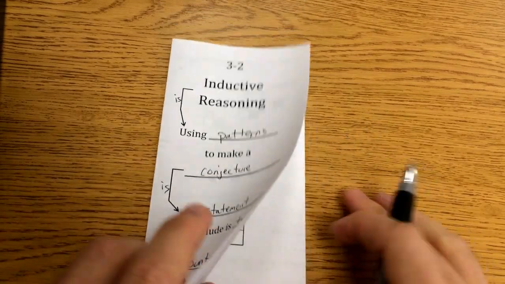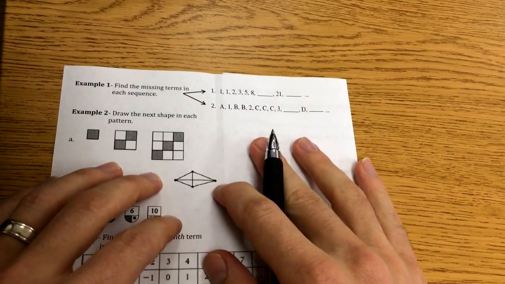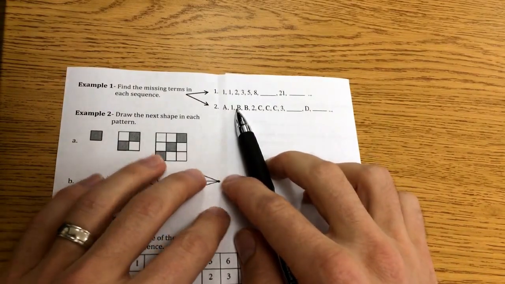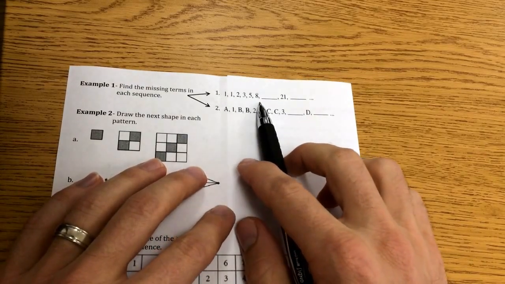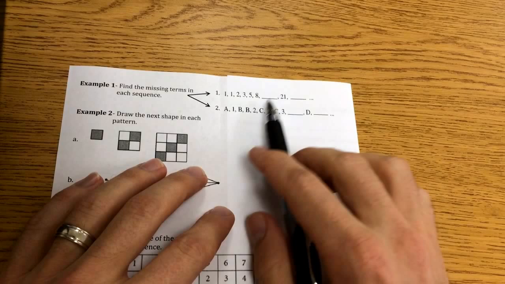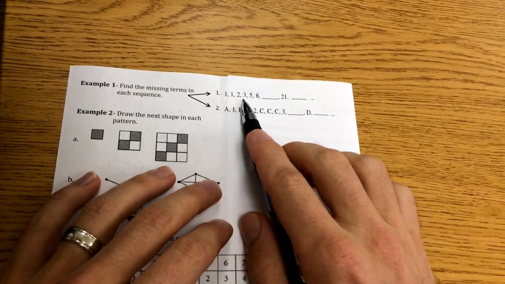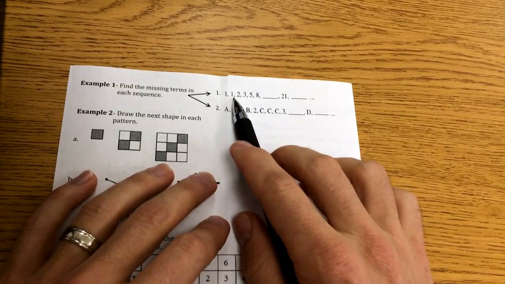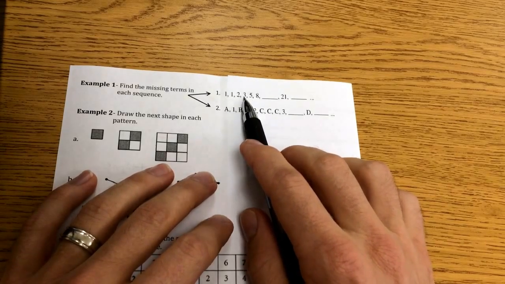All right? When we open up our foldable, it gives us our examples. So our first example, example 1, says find the missing terms in each sequence. There's 2 sequences there. And if you have not already, I want you to pause the video and see if you can find the pattern, and then play the video and see what we come up with together. The first one gives us 1, 1, 2, 3, 5, 8. Okay, I can first look, am I adding the same number each time? Well, to go from 1 to 1, I add 0. From 1 to 2, I add 1. From 2 to 3, I add 1. From 3 to 5, I add 2.